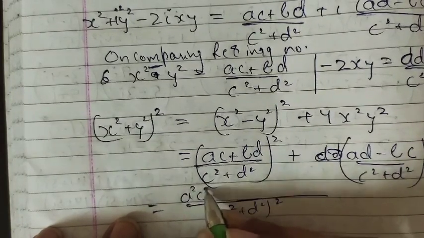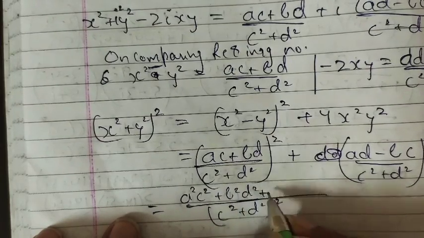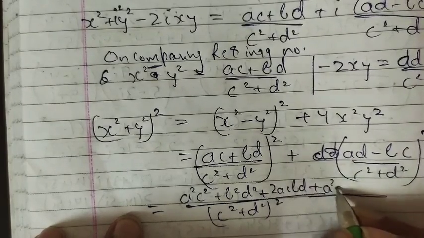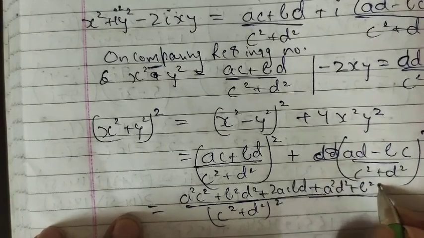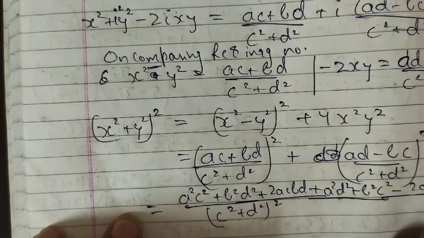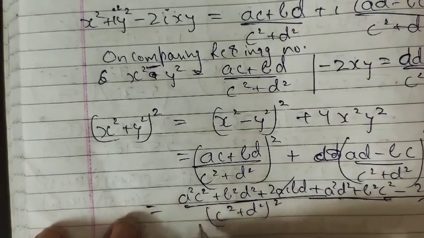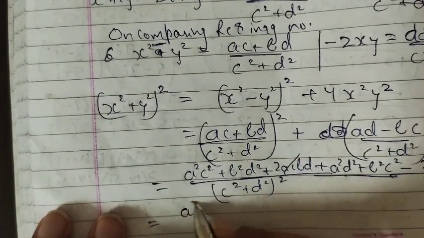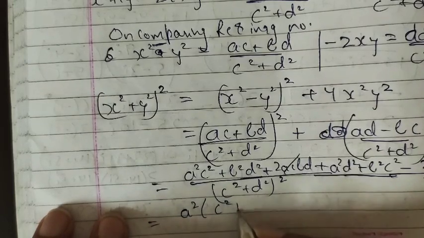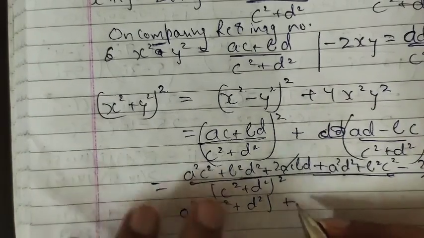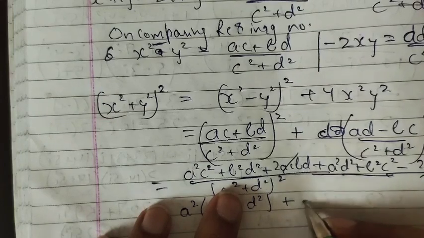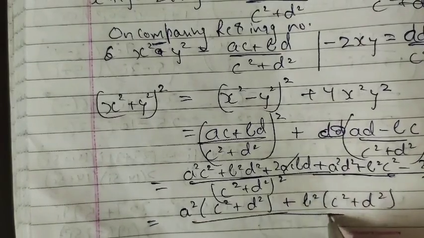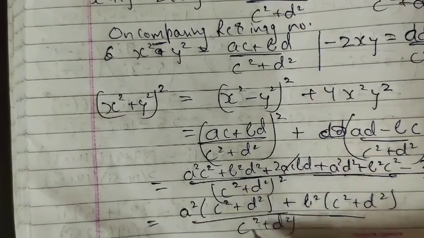A square C square plus B square D square plus 2AC BD plus A square D square plus B square C square minus 2AD BC, right? So this from this gets cancelled. Now what is common? Taking A square common, we have C square plus D square. In these two, B square common, so again we have C square plus D square, right? Divided by (C square plus D square) whole square.